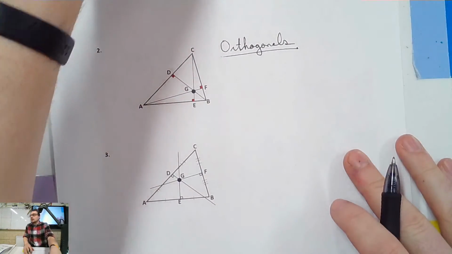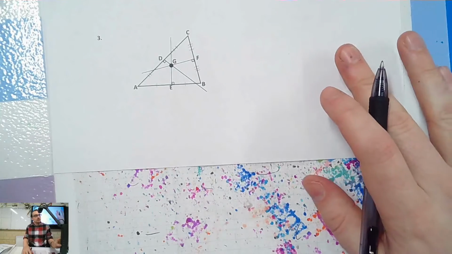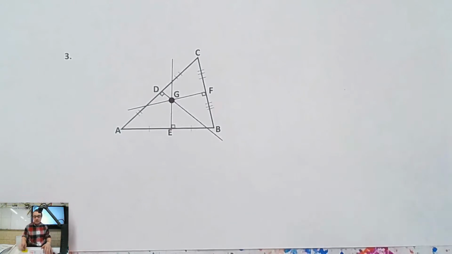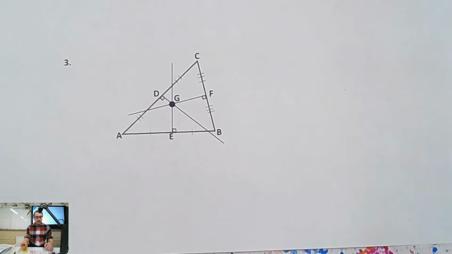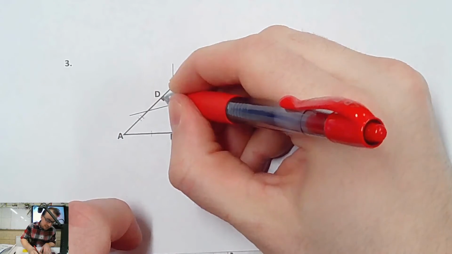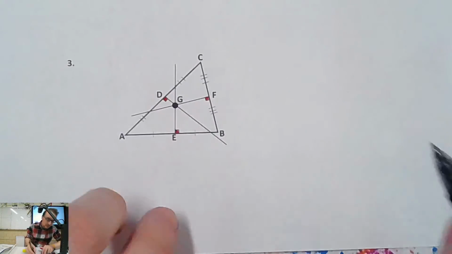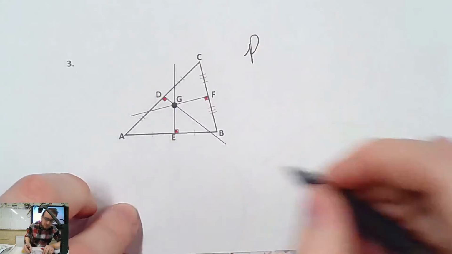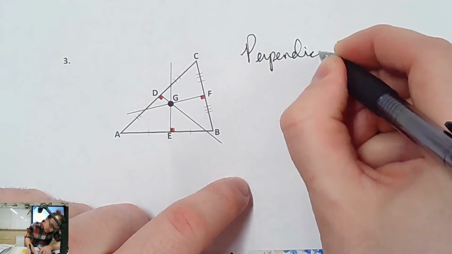Number 3. What do you see? I don't know what I see. It's not an angle bisector. I see a median. Perpendicular bisectors, because they bisect the side and then they come from that at 90 degrees. All 3 of these segments are perpendicular bisectors. But they don't all form a 90.